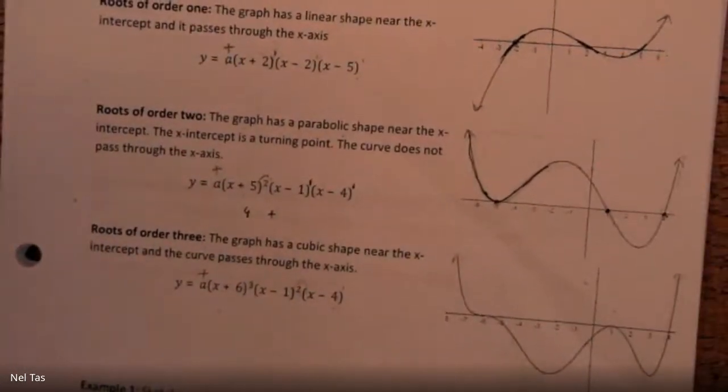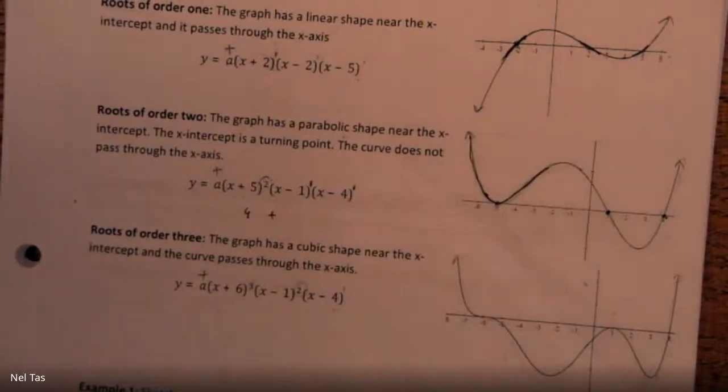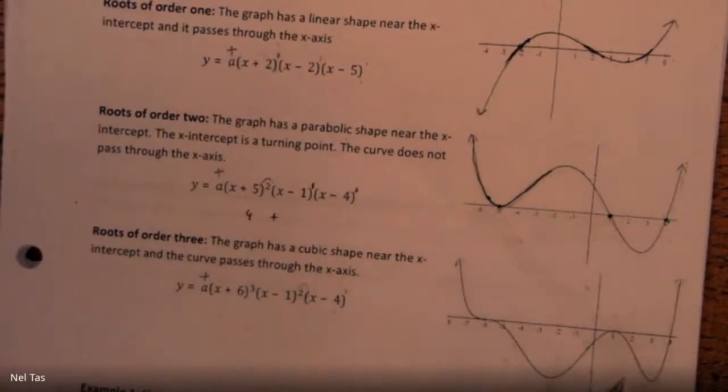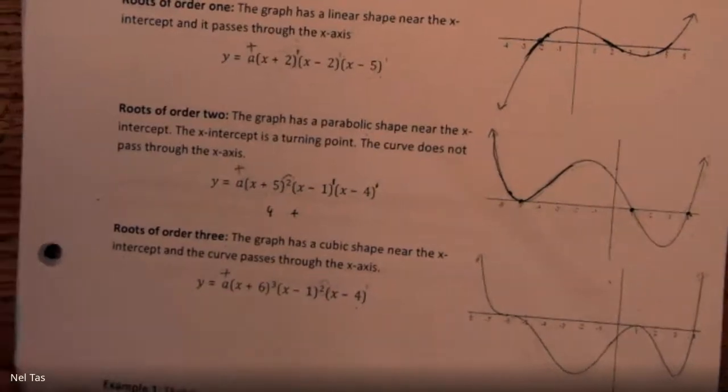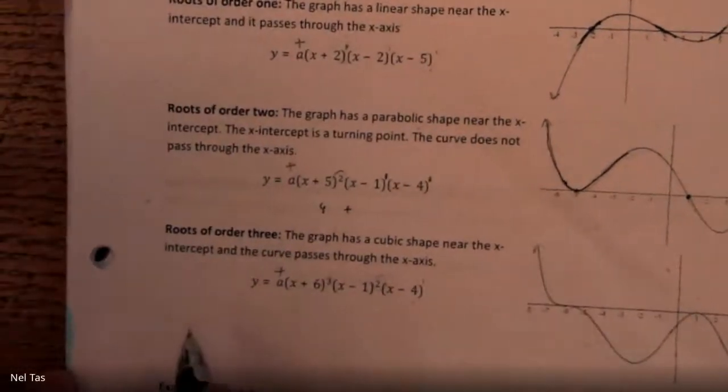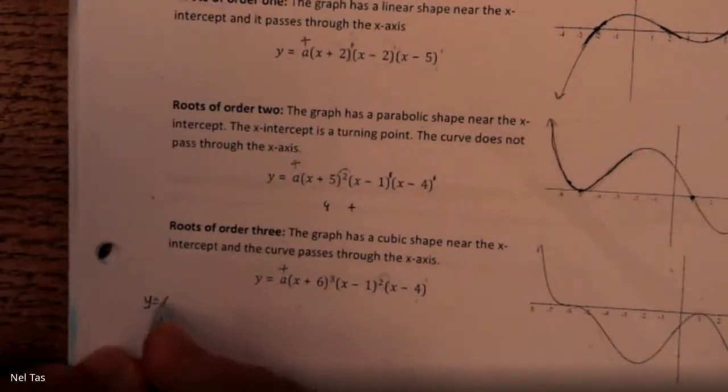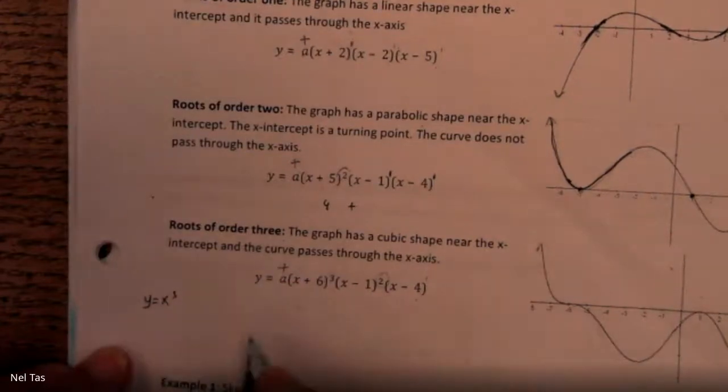Okay. The graph has a cubic shape near the x-intercept, and the curve passes through the x-axis. First of all, what does it mean having a cubic shape, right? So therefore, I'm going to remind you how y equals x cubed looks.